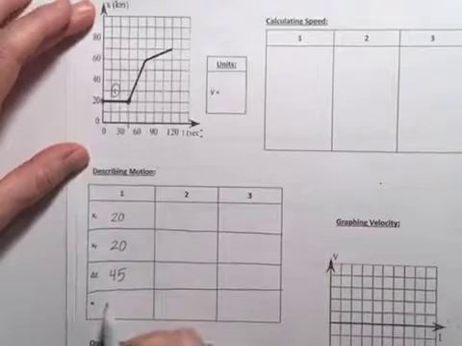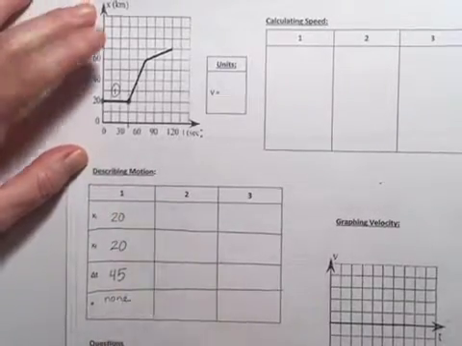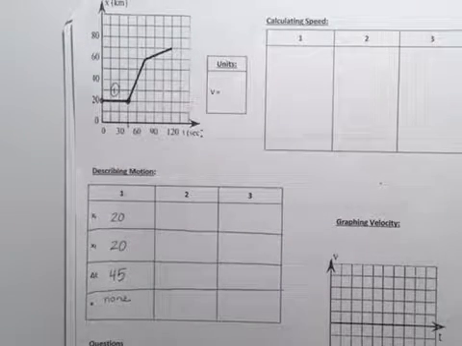And then here you describe your speed, which would be none. There's no movement, no speed, however you want to say it, at rest.